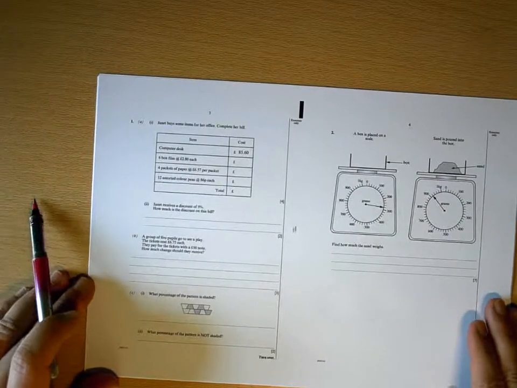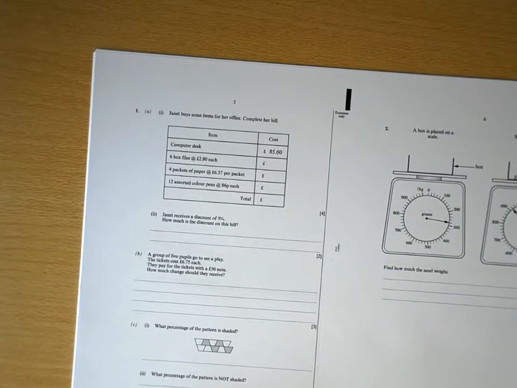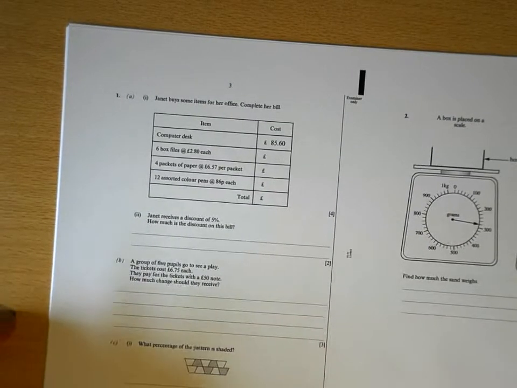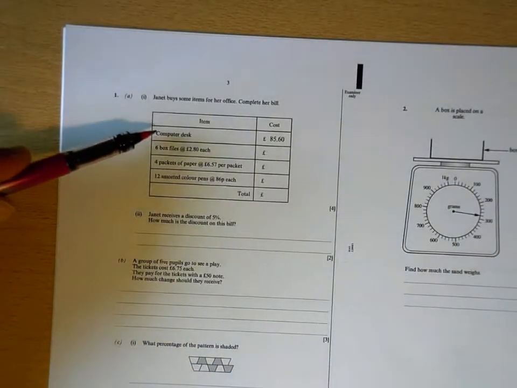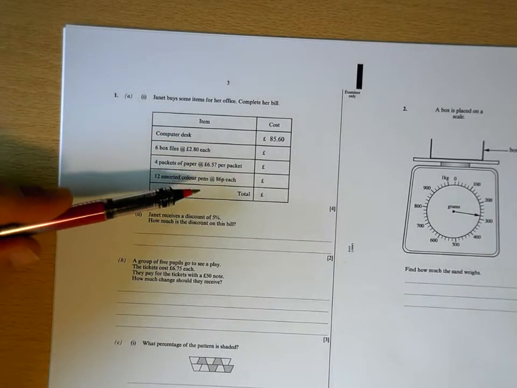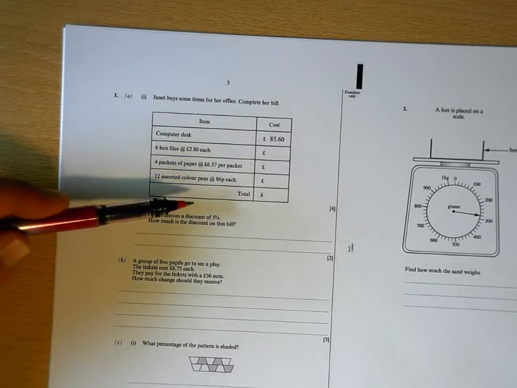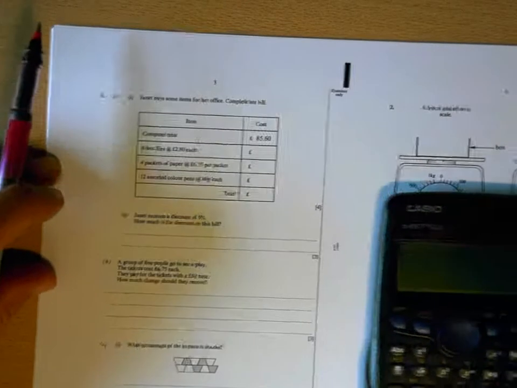Okay, so let's get stuck into this. Zoom in a little bit. So there we go. So the first question then, Janet buys some items for her office, complete her bill. Now what you will see here is that some of these items are in pounds as a unit and others are in pence in a unit. And what you need to make sure is that you're consistently using the same units. So it's calculator paper, so we can use our calculator.